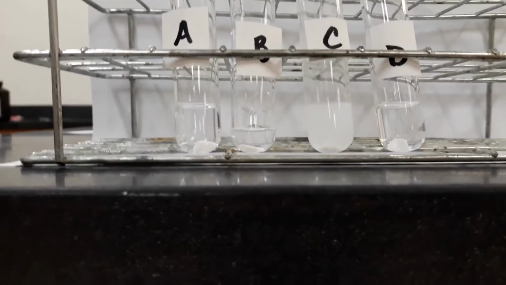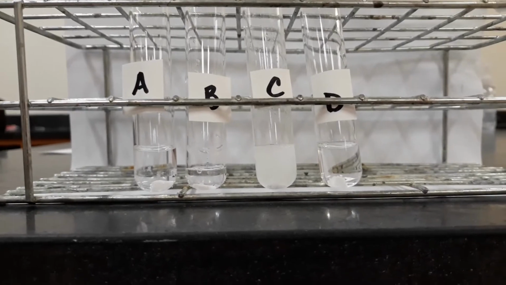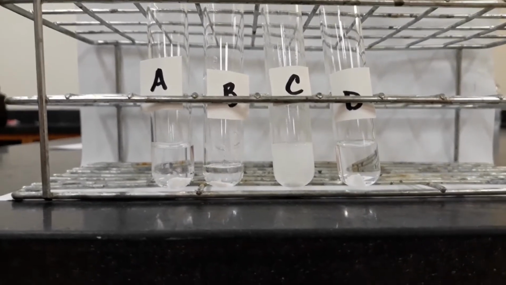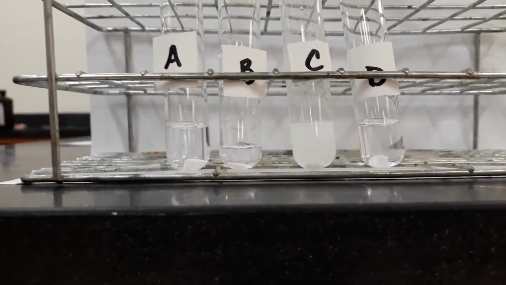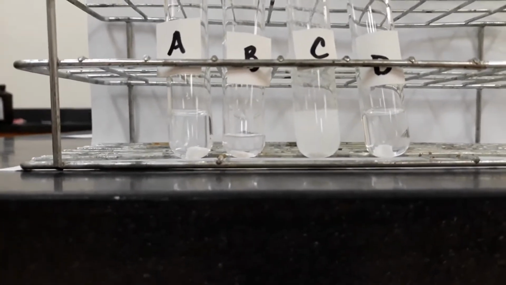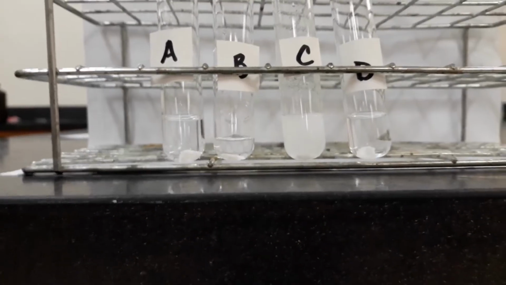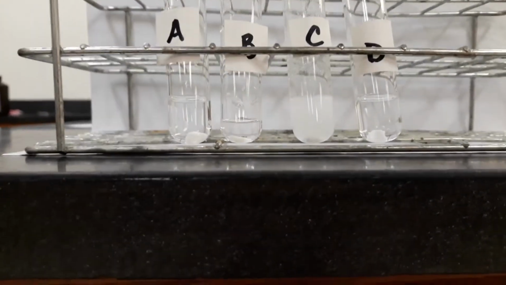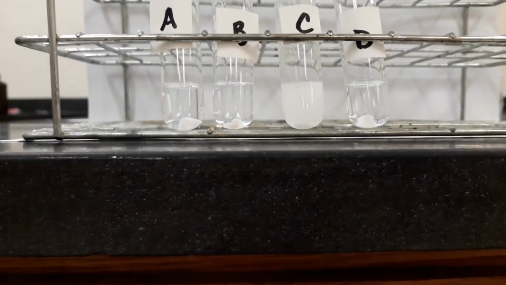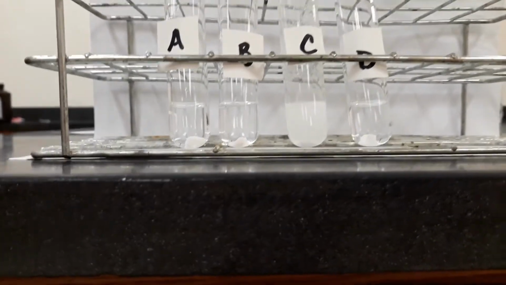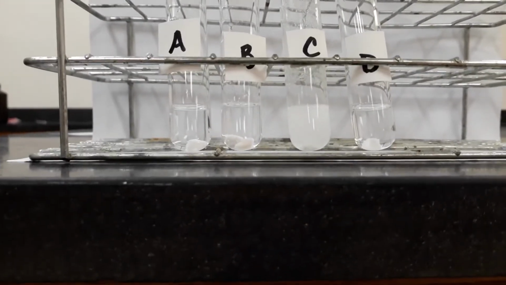We see C is reacting vigorously, and B, well, yeah, there's small bubbles on B. Maybe more solvent. More? There we go. All right.